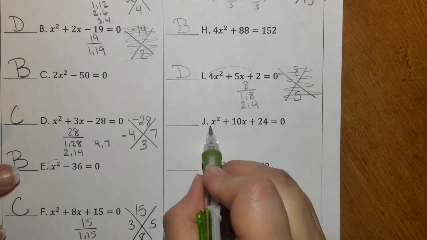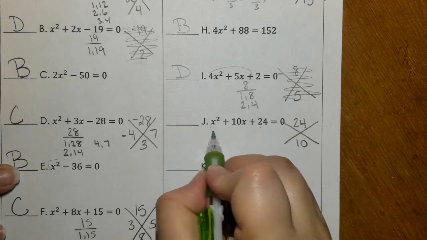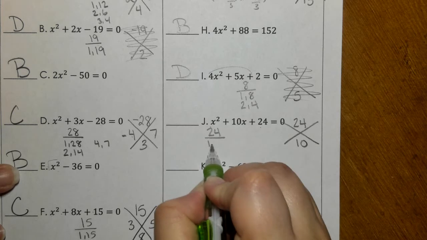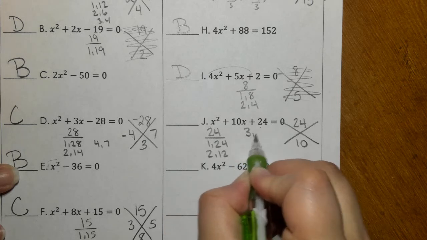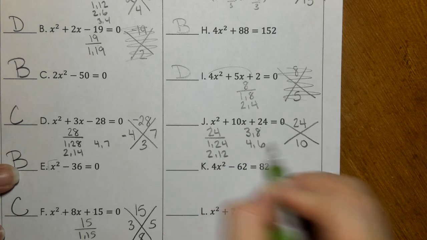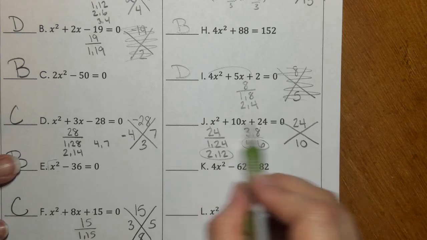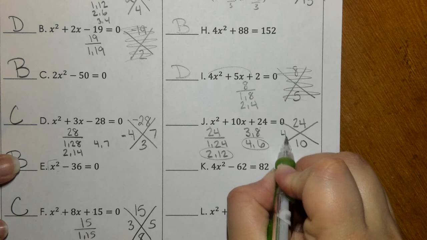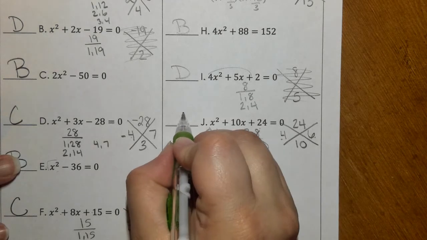Letter J, 24 to 10. So 24 has a lot. We got 1 and 24, 2 and 12, 3 and 8, 4 and 6. So both of these can make 10, but everything is positive, so I would need to add to make 10. 4 and 6 would make 10. So that would be factoring.